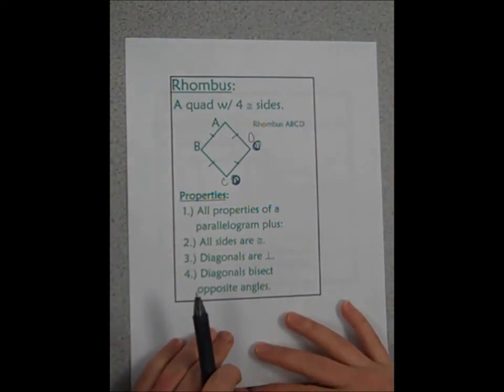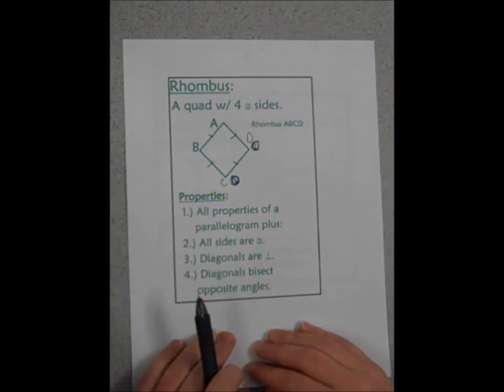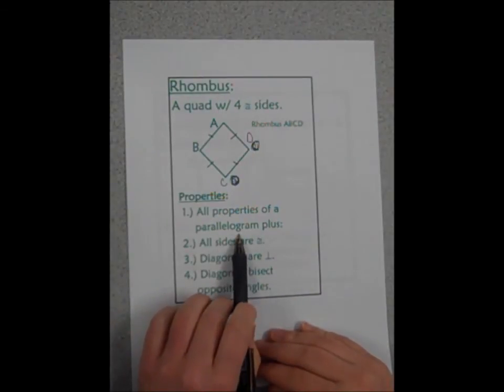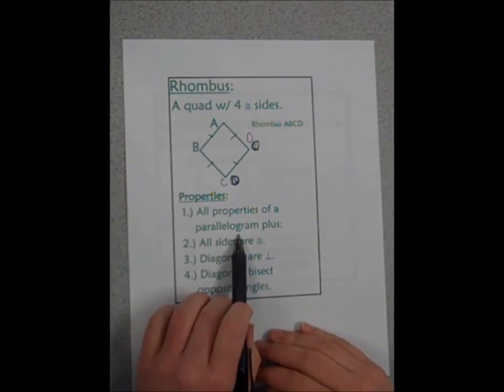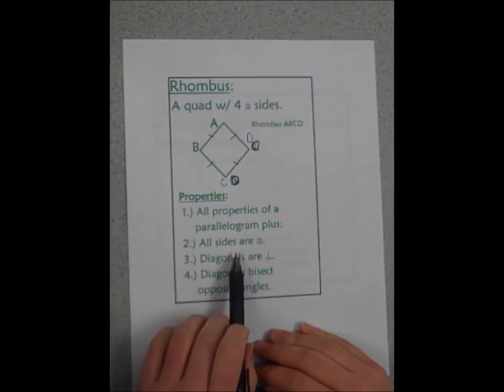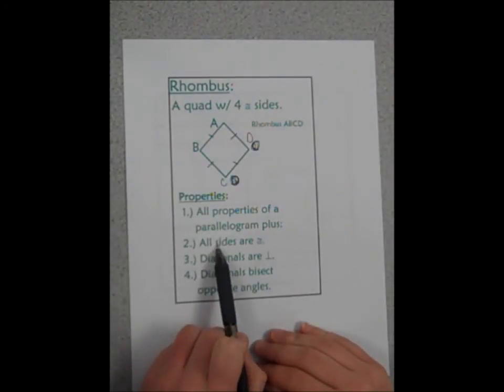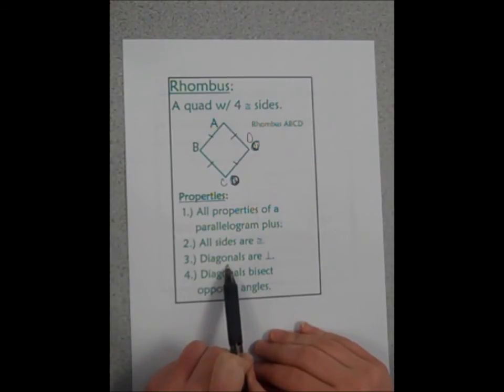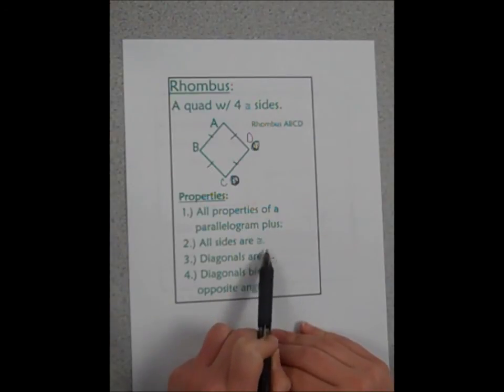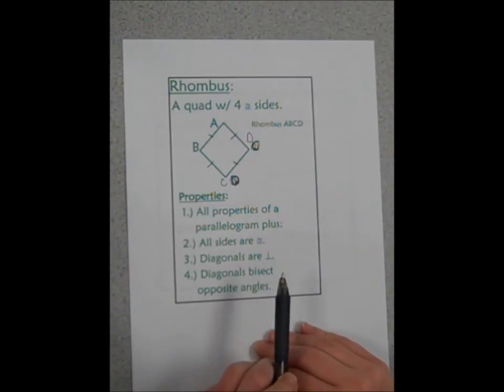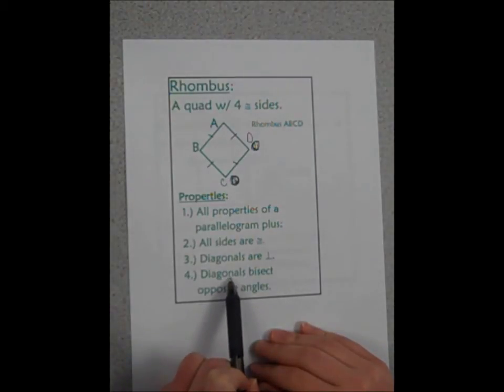That's my fault. Okay. Now, a rhombus has all the properties of a parallelogram, just like a rectangle did. In addition to those 5 properties, it also has that all the sides are congruent. We got that from the definition, so we already knew that. Its diagonals, in addition to bisecting each other, they are perpendicular. And we talked about that perpendicular means they meet at a 90-degree angle. Okay? And the diagonals also bisect opposite angles.